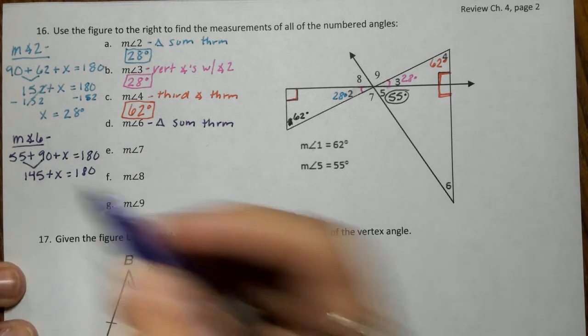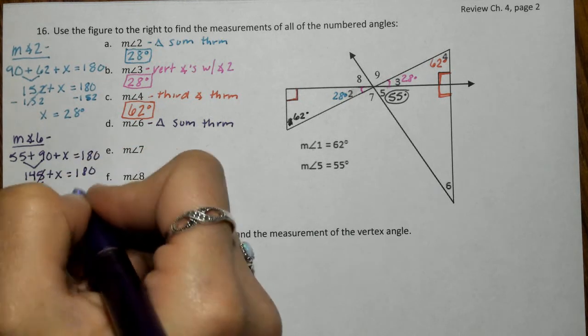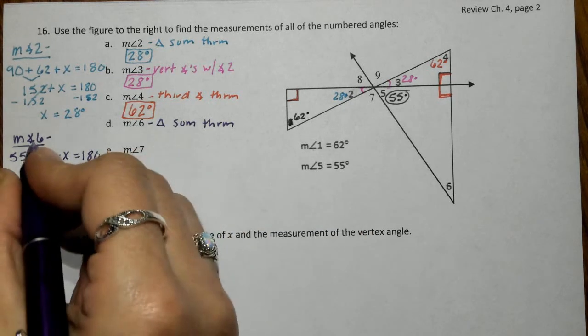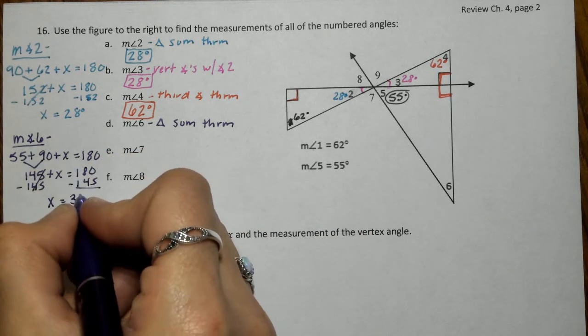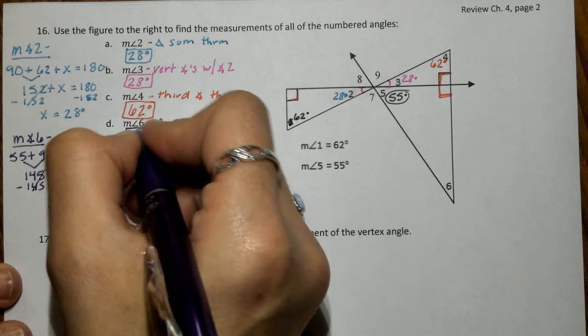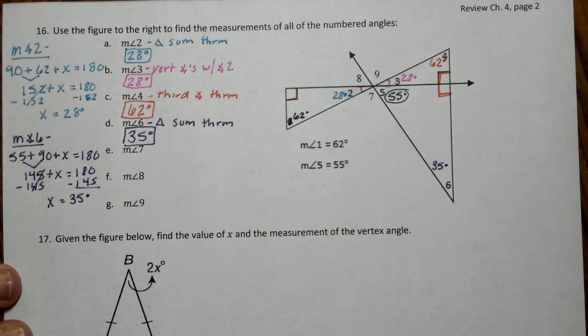Then we need to get rid of that 145. Going to subtract it from both sides. We find out that this measurement of angle 6 is going to give us 35 degrees. I always like to put in the picture also.